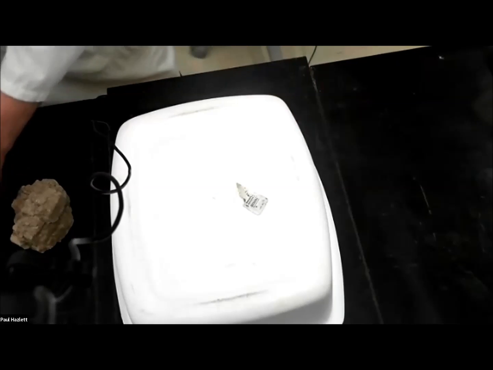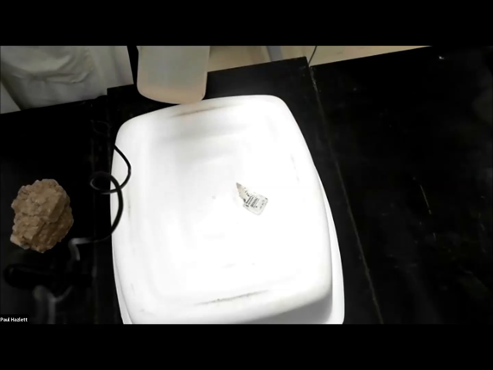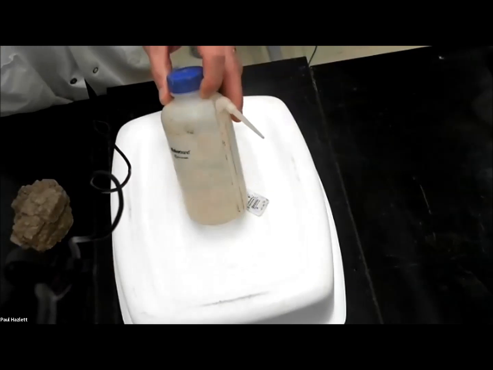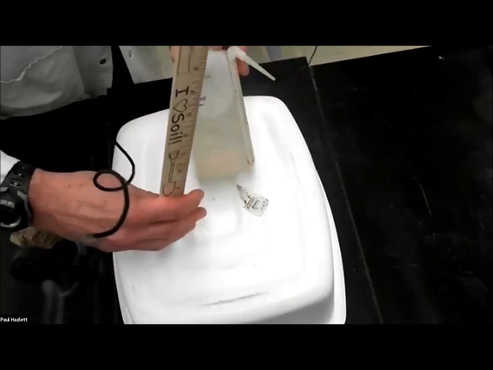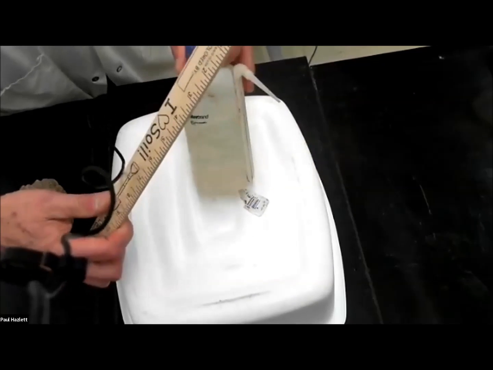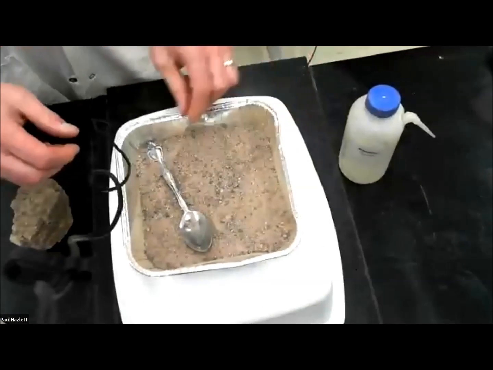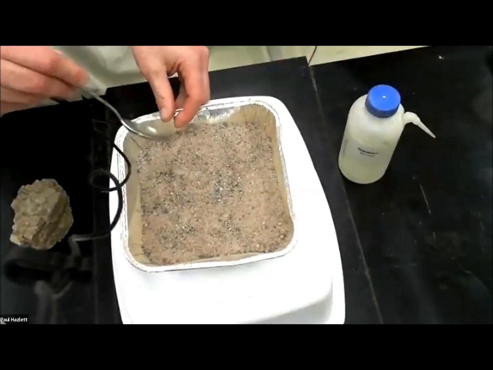Yes. Okay, so here's what we need to do the texture by feel. We need a water bottle. We need a ruler to measure the length of the ribbons that we're going to create. And then, of course, we need our soil samples. So I brought a couple in here today. I'm going back to this sand sample.